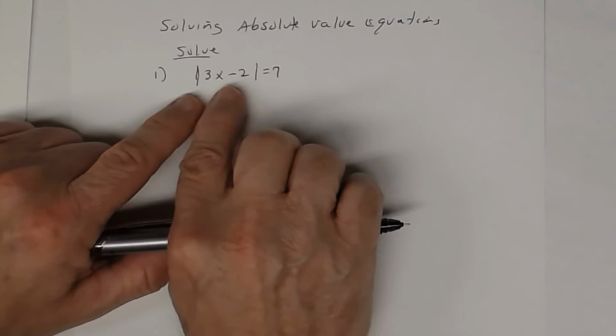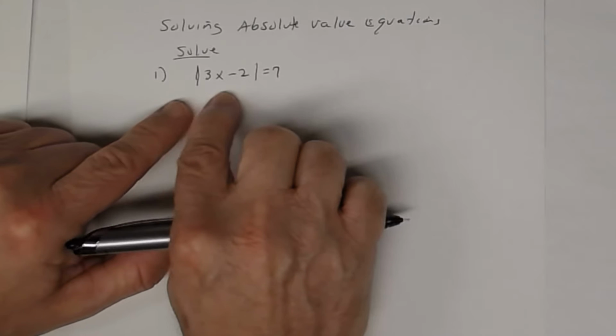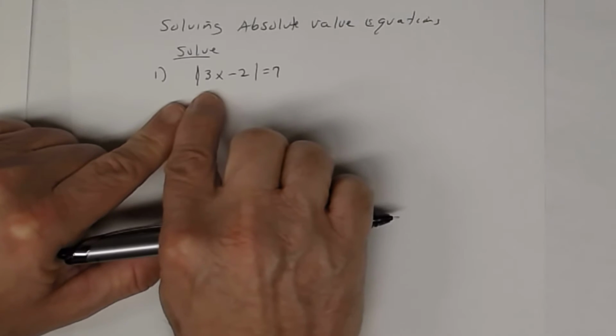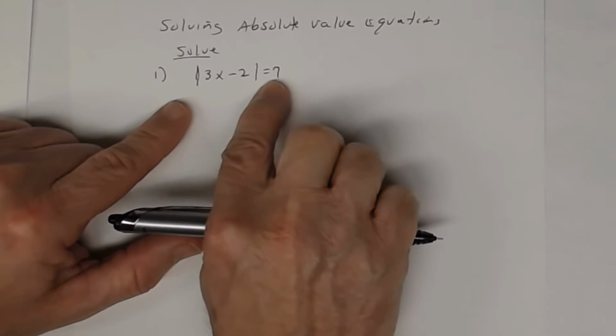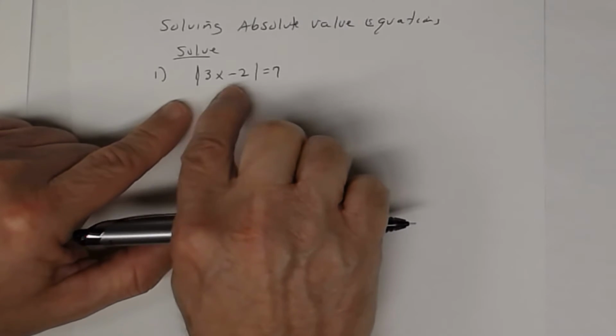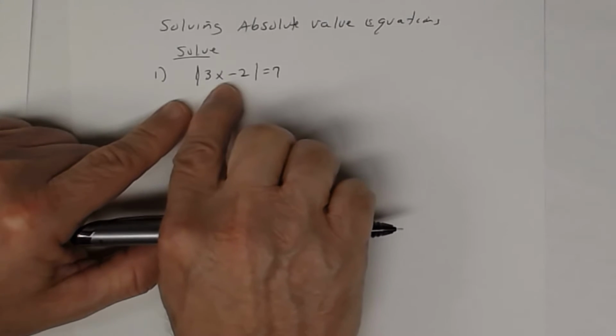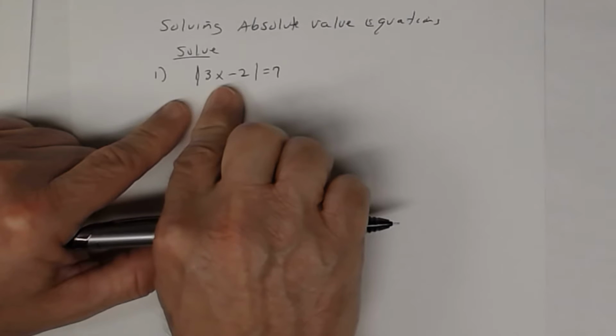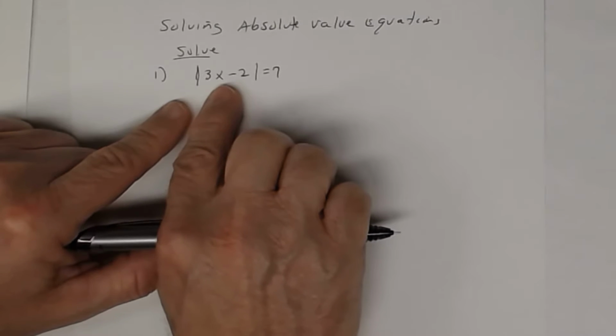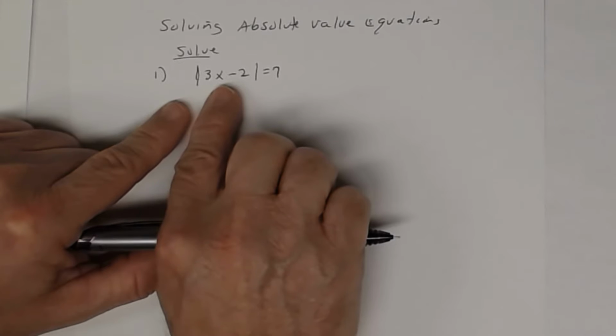All right, now keep in mind that this is an absolute value equation. Don't say that's a linear equation. This is an absolute value equation, not a linear equation. I'm sorry, the graph of an absolute value function is not the same as a linear function. Okay, so keep that in mind.